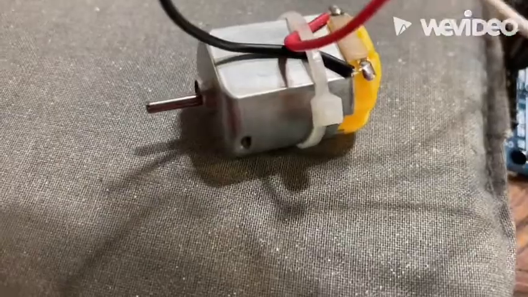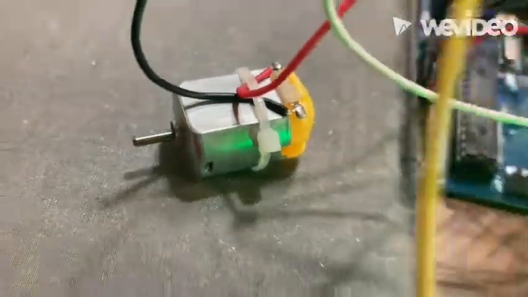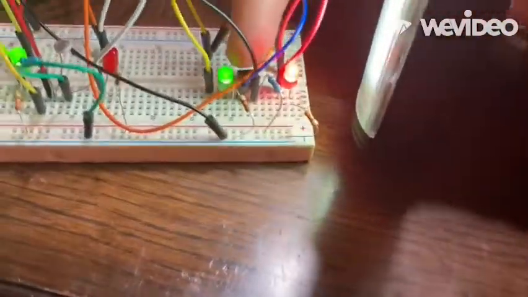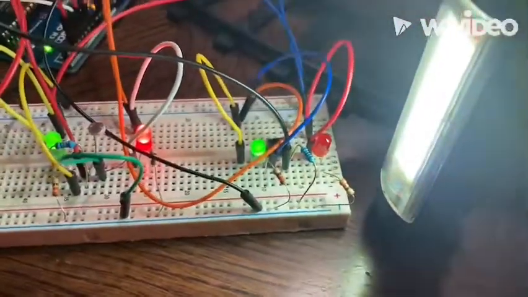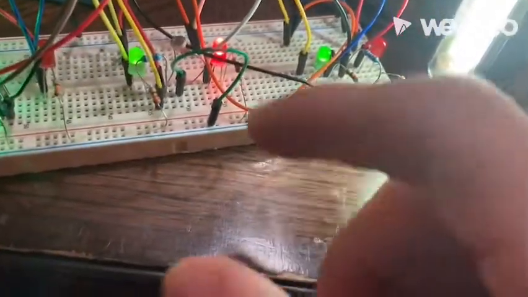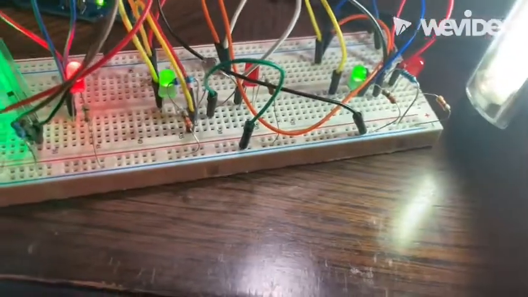As you can see here, the motor's running, stops. And again, the process starts again. Now I have to go through each step again. So we got the first one. Okay, second one is the photoresistor. All right. And then the third one is the pressure sensor.